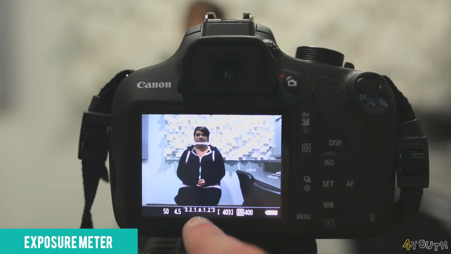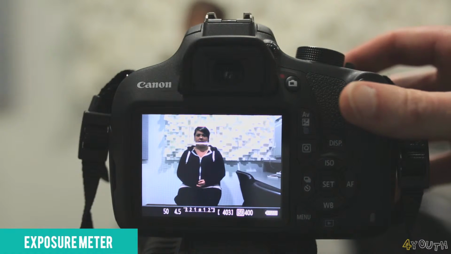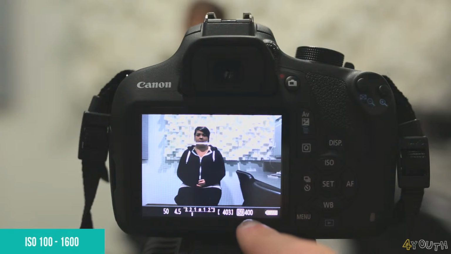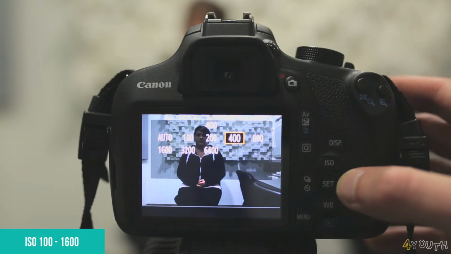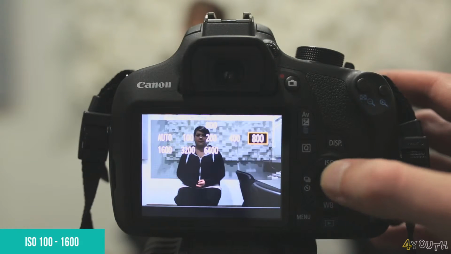This is our exposure meter, which will tell us if we are under or overexposed. Press your shutter button halfway to get a reading of your scene. As you can see, we are underexposed. To help us increase more light, we need to increase the ISO. Press the Q button and select ISO. We increased it to 800.